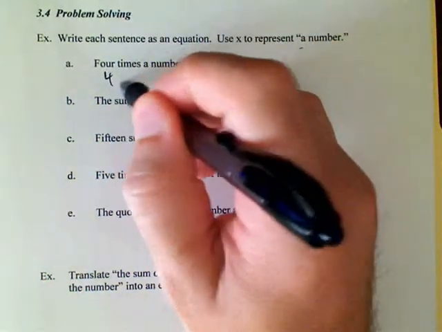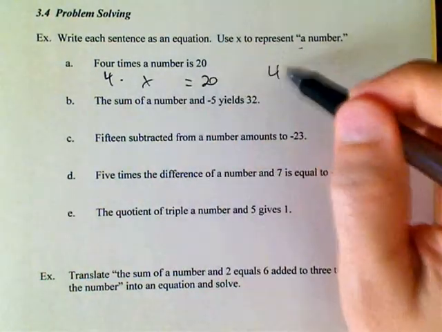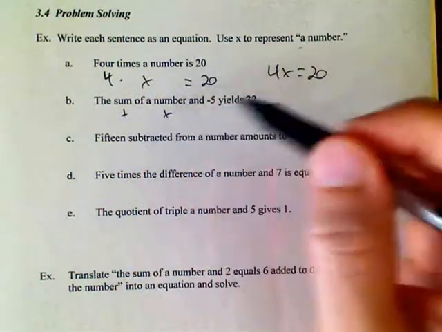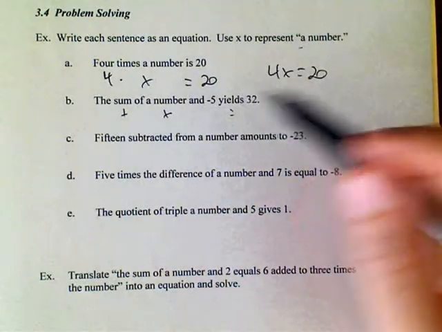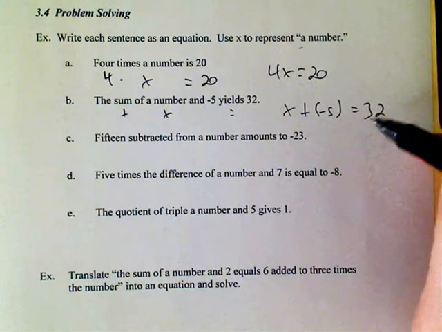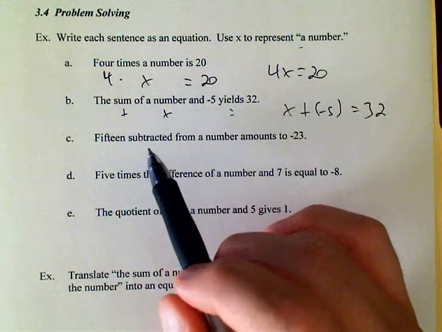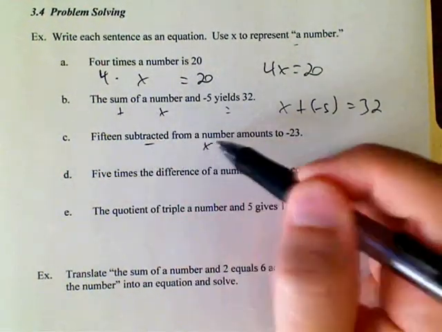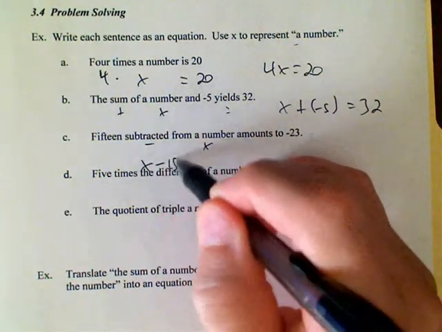So here we go. Every time we see the phrase "a number," we're going to use x to represent that. So it says 4 times a number, you want to stop right there. That's 4 times the number we're going to say is x. "Is" means equals 20. That's our equation, 4x equals 20. Sum means to add. Yields is the same as equals. So when it says the sum of a number and negative 5, that's the same as saying x plus negative 5 equals 32.